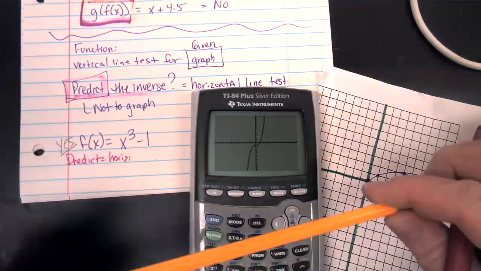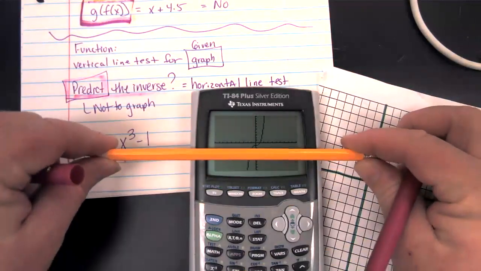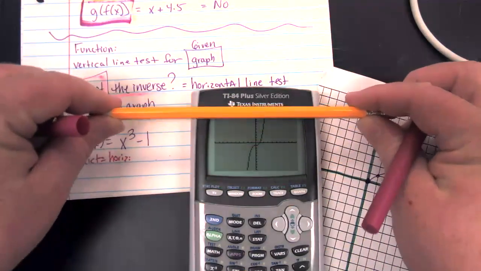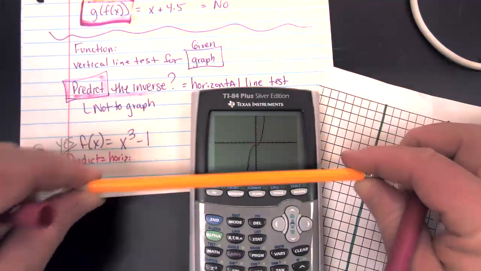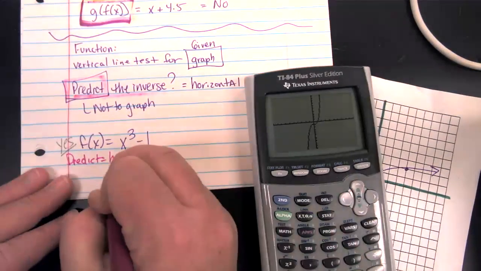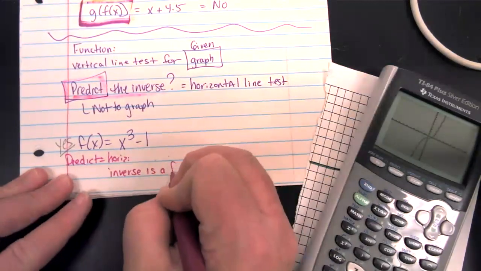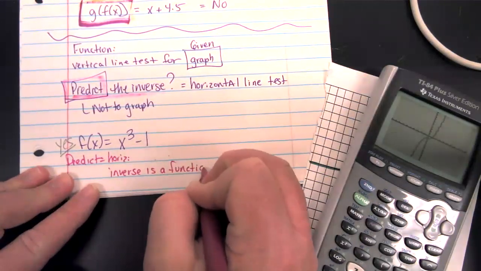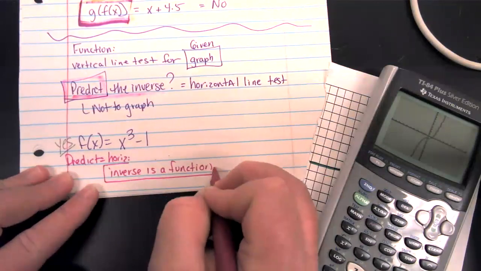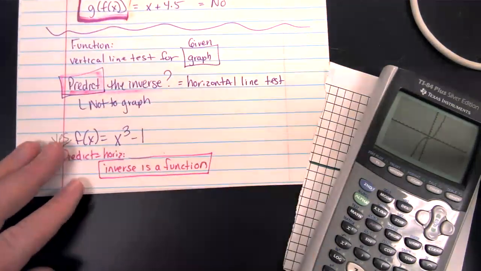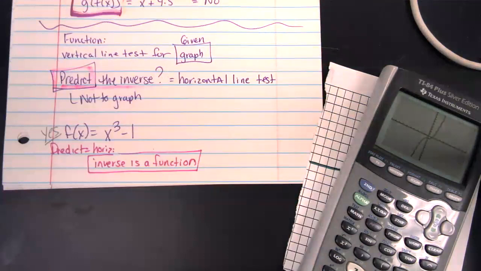So I'm going to take my pencil and I'm going to go like this. And you know what? It does. So you know what? The inverse is a function. Okay, the inverse is a function.